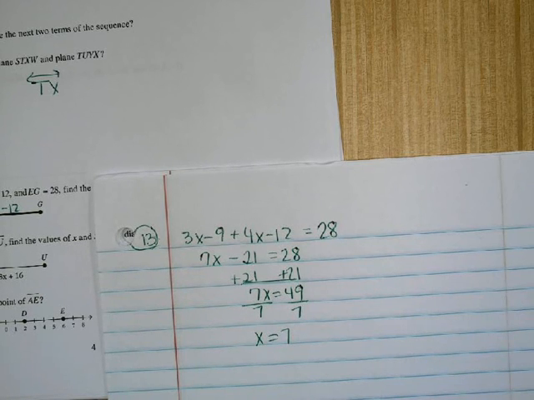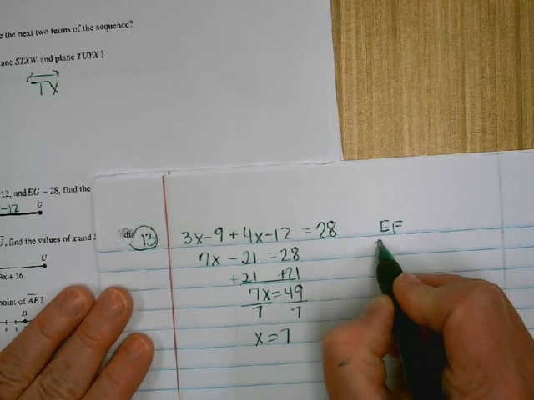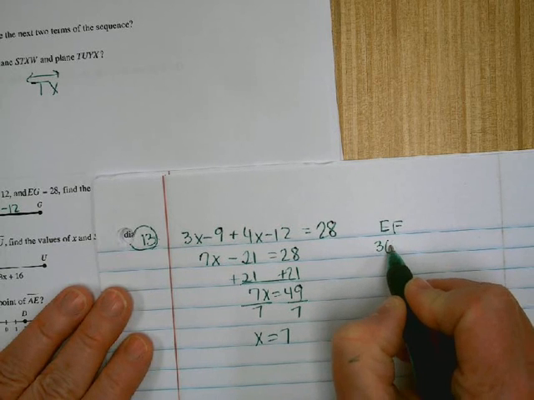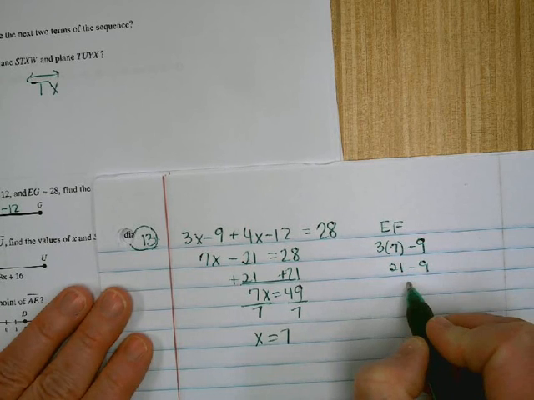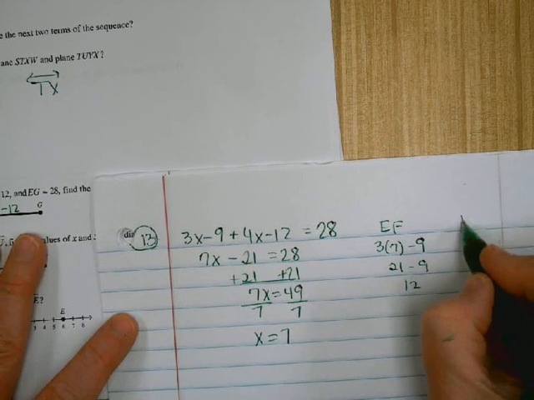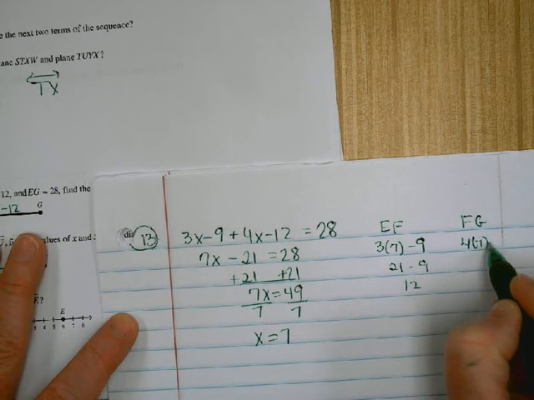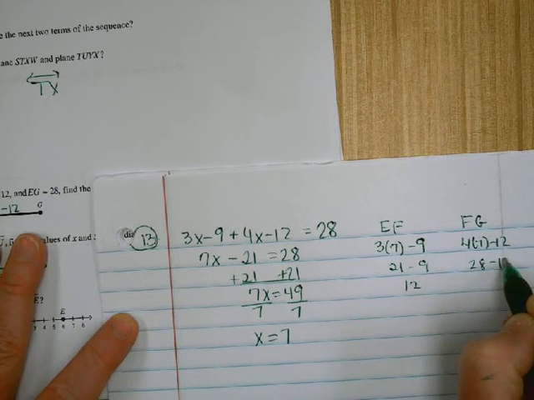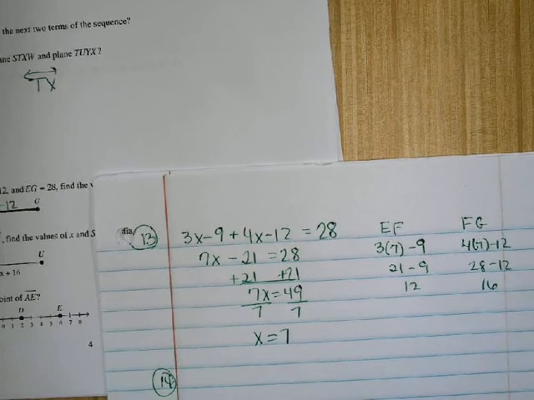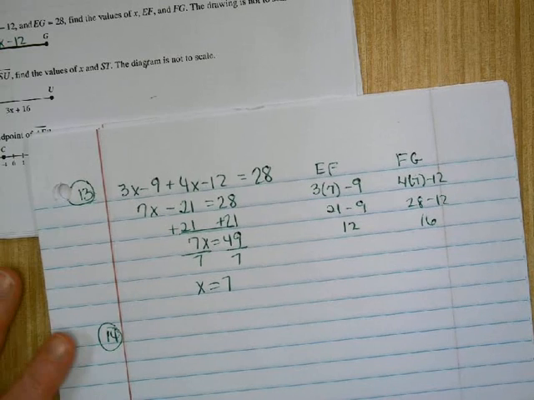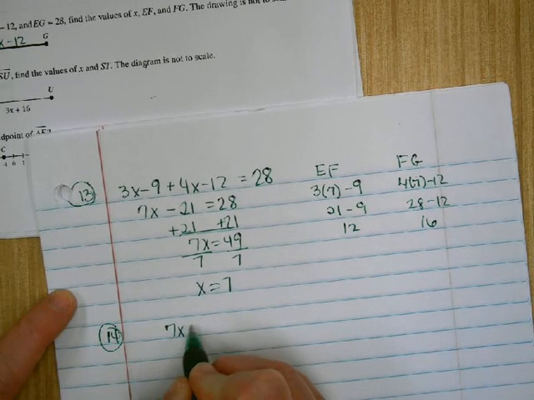Then it asks you to find EF, so you plug that in. 3 times 7 minus 9, and that answer is 12. And then it asks you to find FG, which is 16.